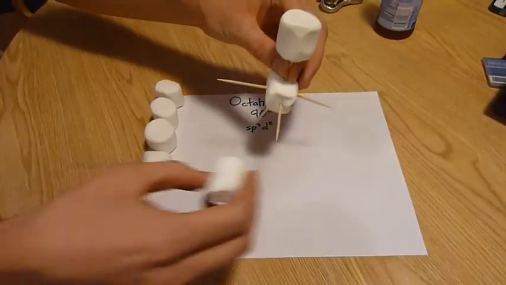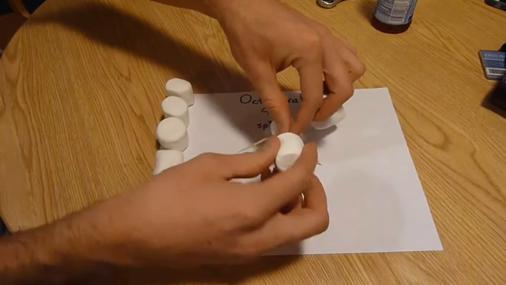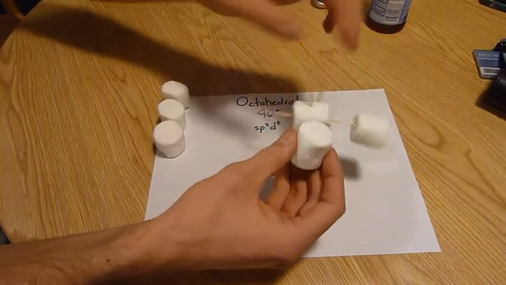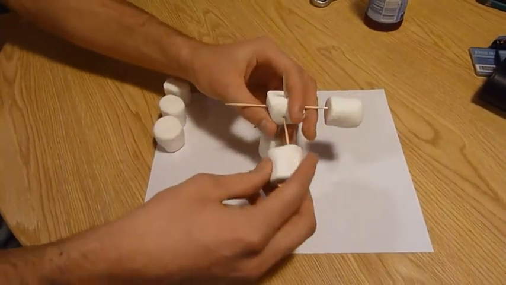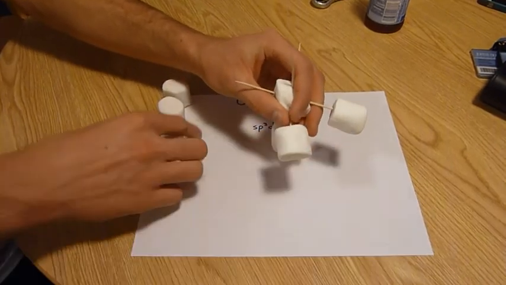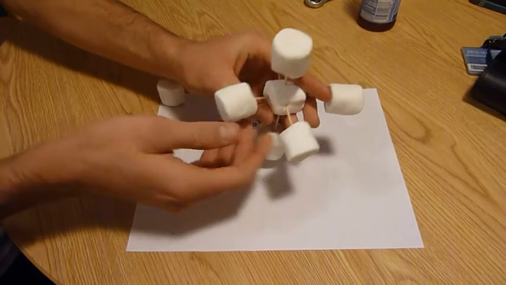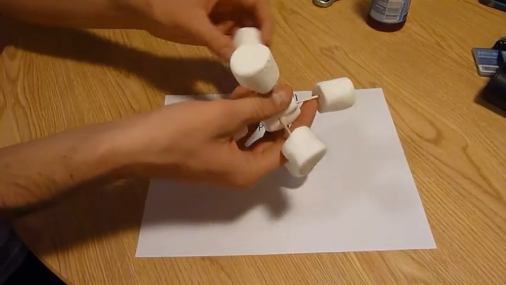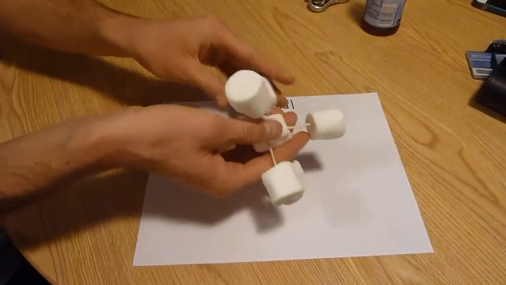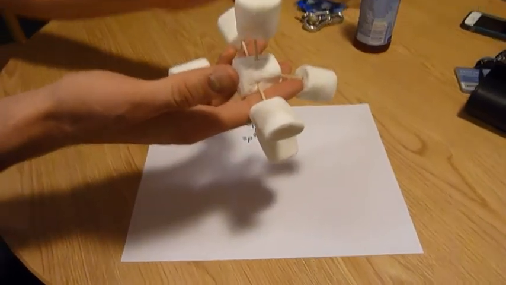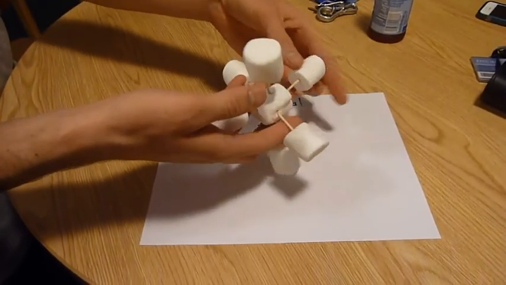This creates sp3d2 hybridization around the central atom, because there are 6 bonding pairs. And there you have it. As you can see, pretty close to 90 degrees for our model.